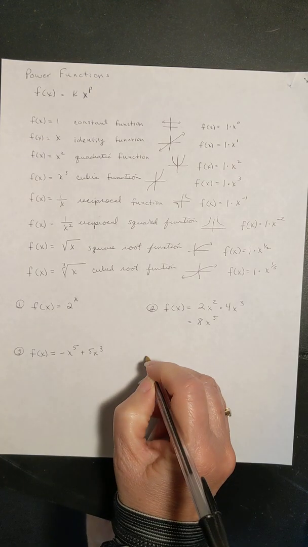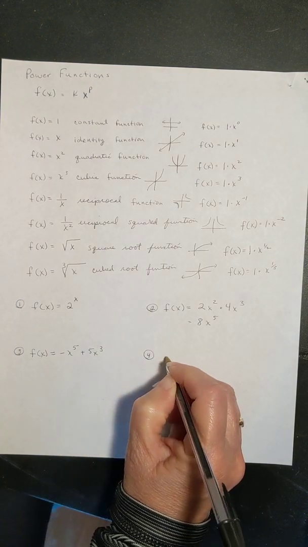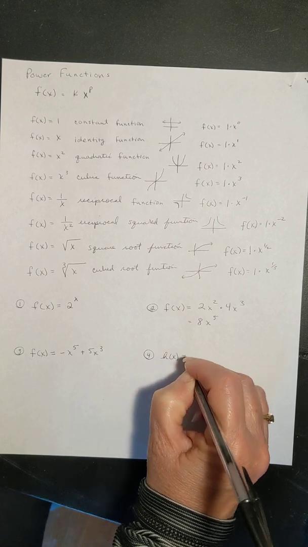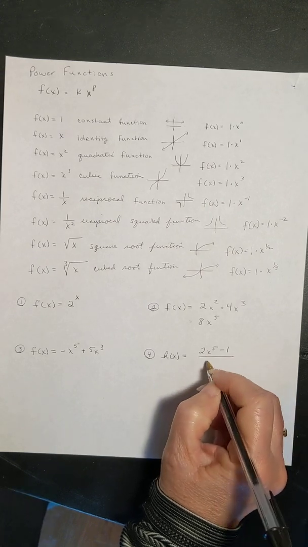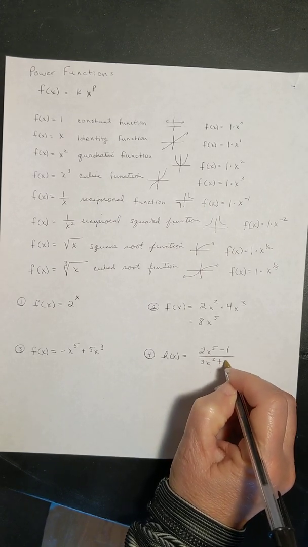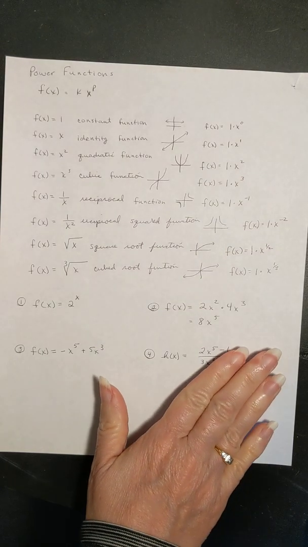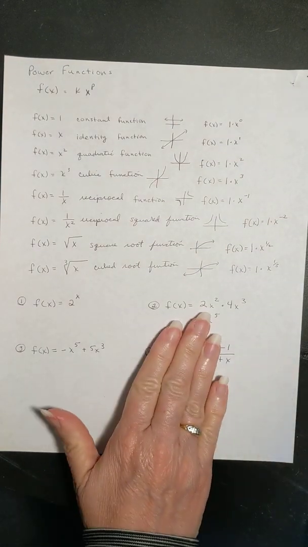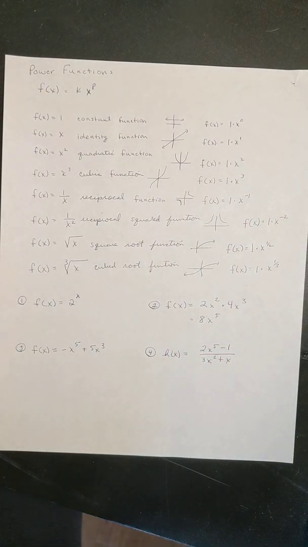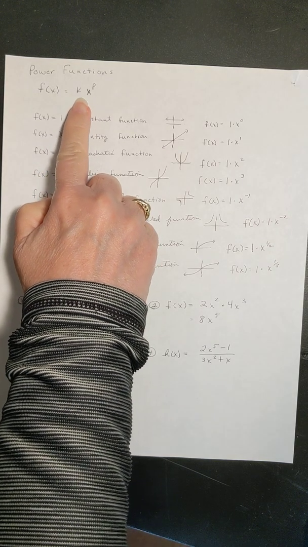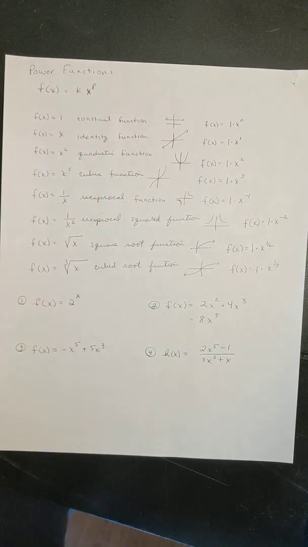All right, and then problem number 4 says h of x is equal to 2x to the 5th minus 1 over 3x squared plus x. Again, if we looked at pieces of this, that would be fine. But when you put it all together, this is actually a rational function. And so it is not a power function because I can't write it in a simplified form of k times x to the p. Now, let's look at the end behavior of power functions.